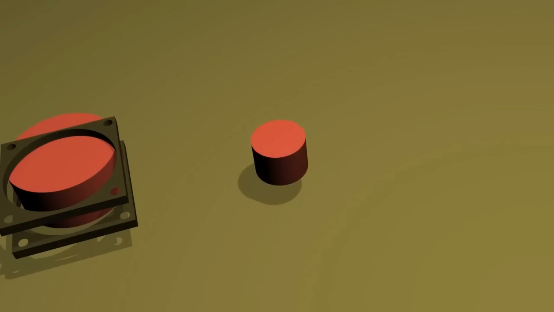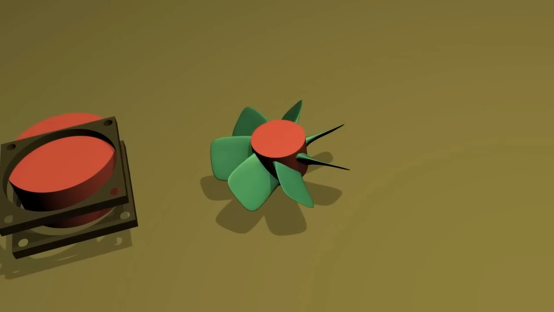Then we're going to have another cylinder as the base for the fan itself, and from that cylinder extend some polygons and create some fins.